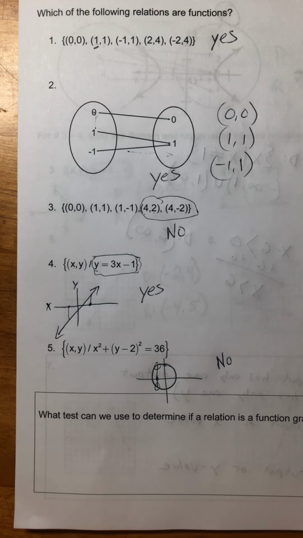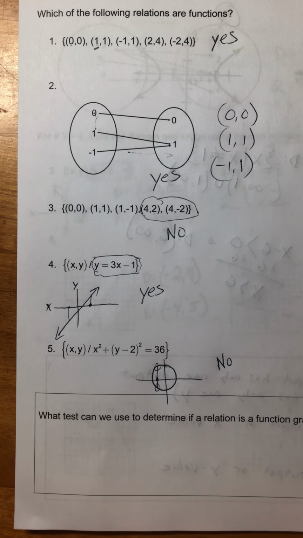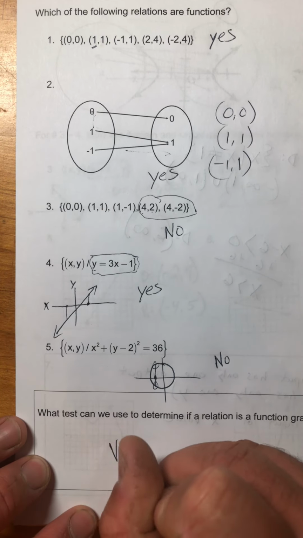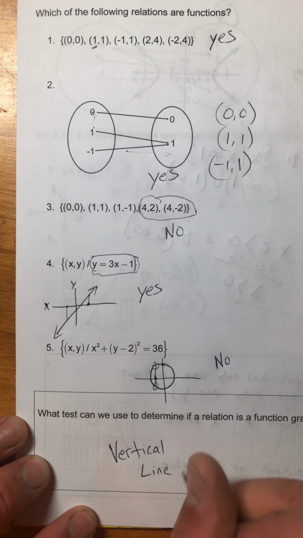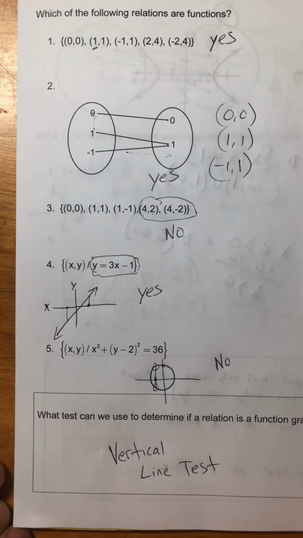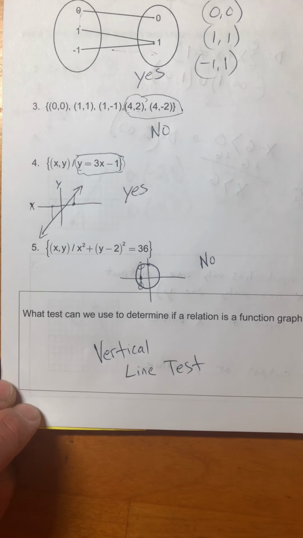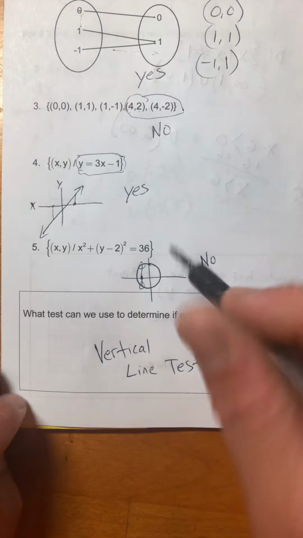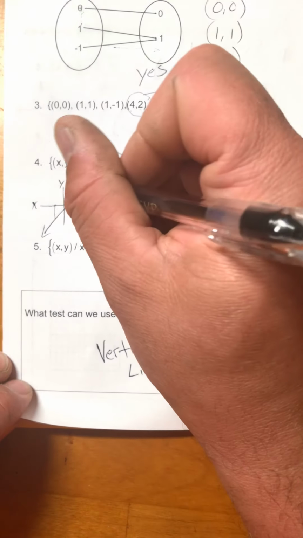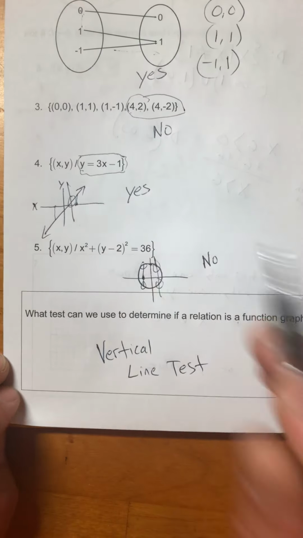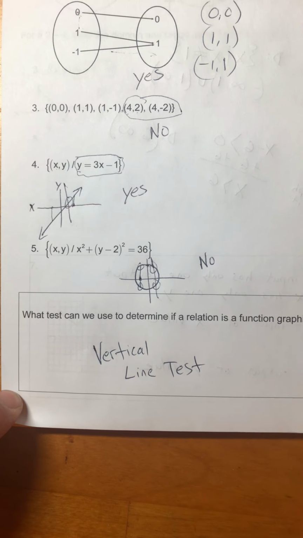The next part, easy way to tell that without all that thinking, if you thought at all. What test can we use? You all remember the vertical line test? Vertical line test. Anywhere you draw a vertical line on your picture, if it crosses more than once, it is not a function. Like this circle, right? You draw a vertical line, crosses twice, not a function. You draw a vertical line here, only crosses once, that is a function. It's yes. Easy test to determine if it's a function or not.